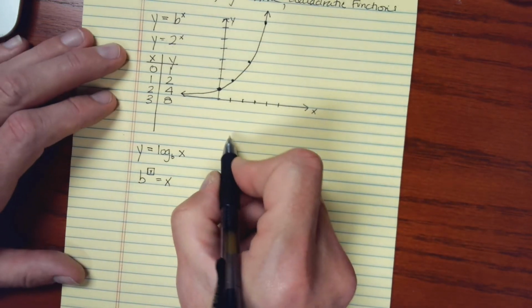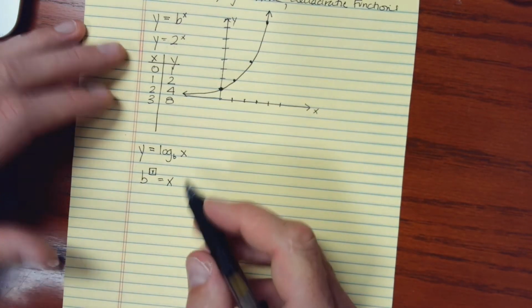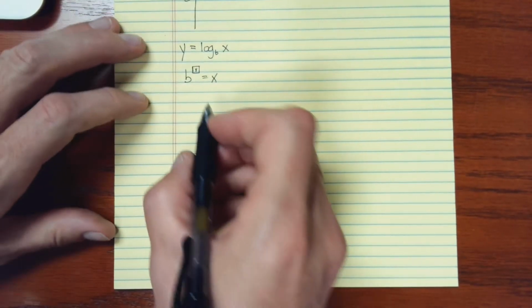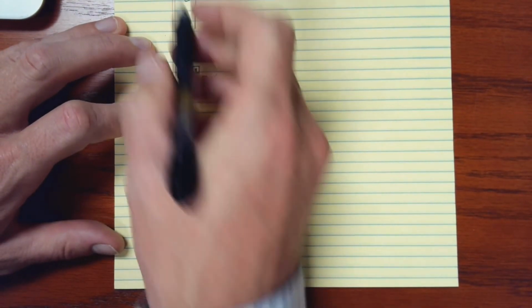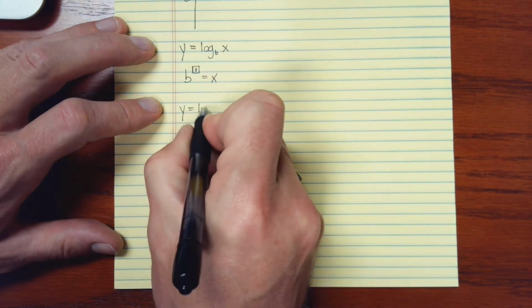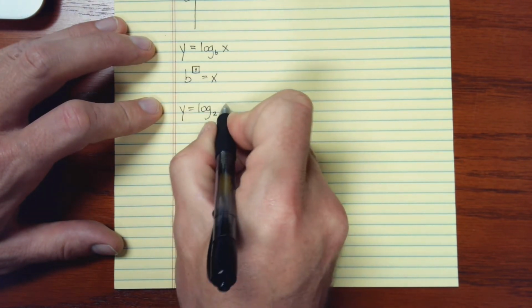So again, to see the behavior of a log function, I'm going to construct a table of values. We're going to have to pick a base, and let's just stick with 2. So our function is going to be y equals the log base 2 of x.